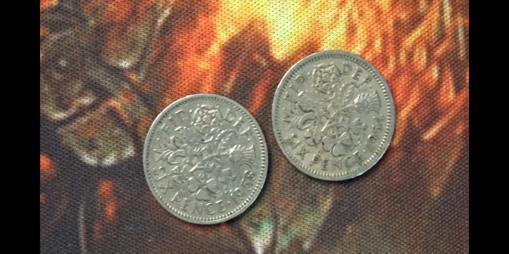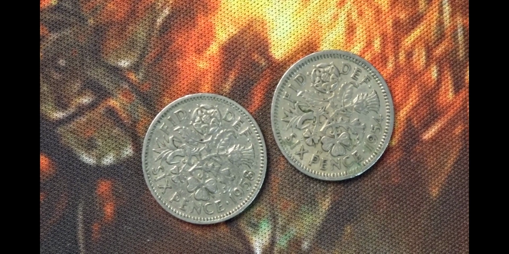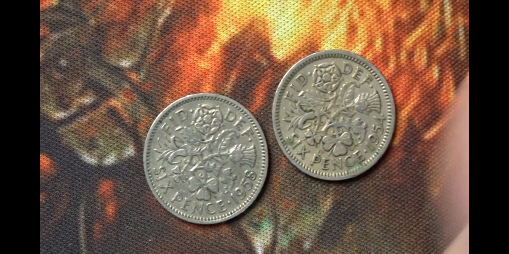Next we have the tanner, or the sixpence. All 3 of them are Elizabeth II's reign, so we've got one here from 1958. The next one is from 1954, and the third one is 1956.